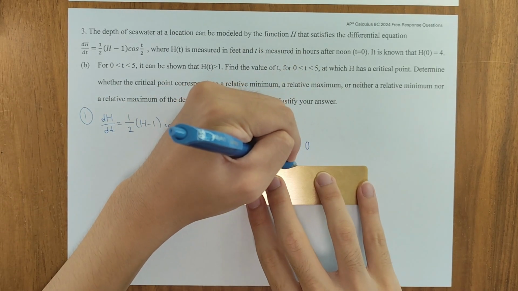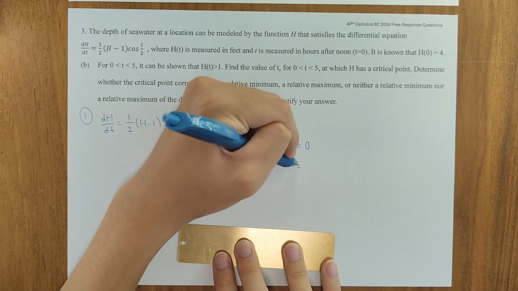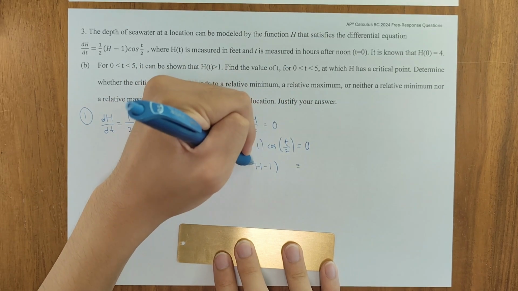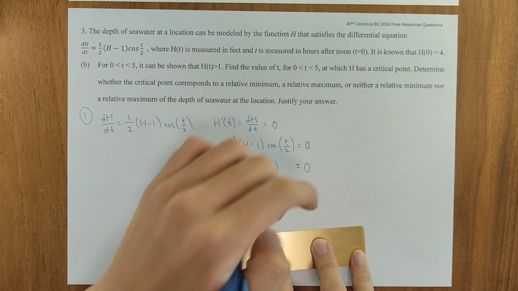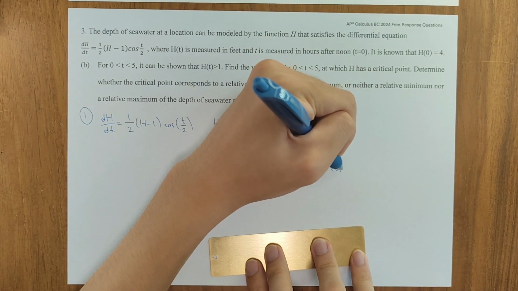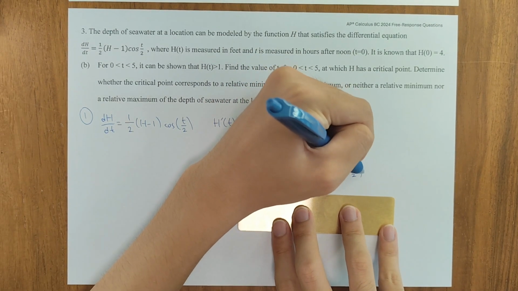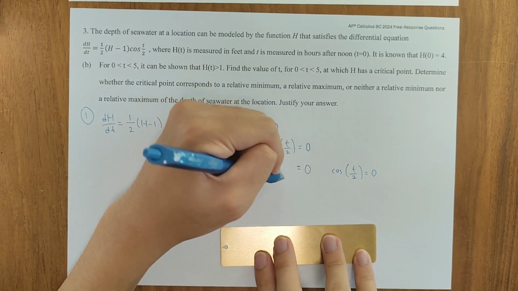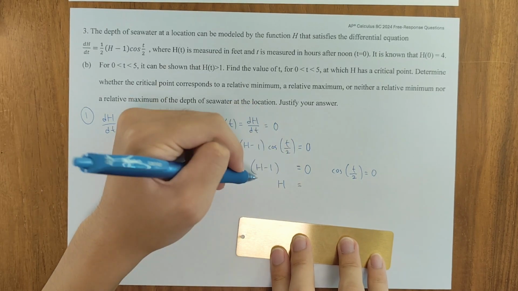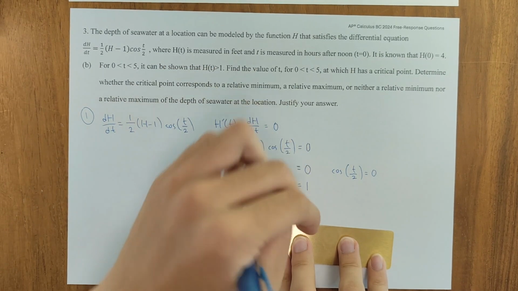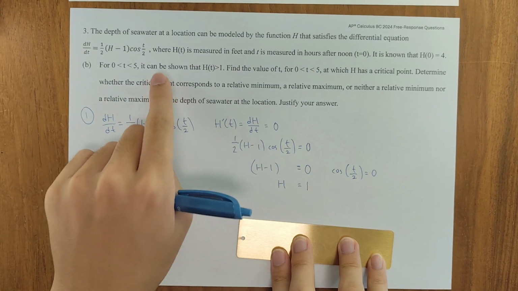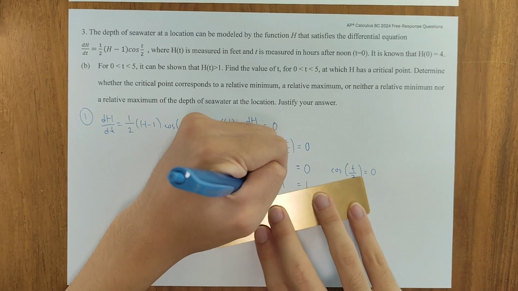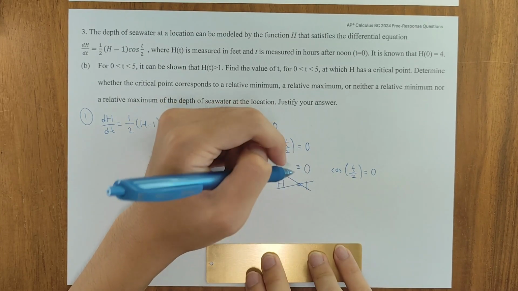We have (h minus 1) and cosine(t/2) equals 0. We can ignore that 1/2. By solving this, h equals 1. But it can be shown that h(t) is larger than 1, so this answer is omitted.